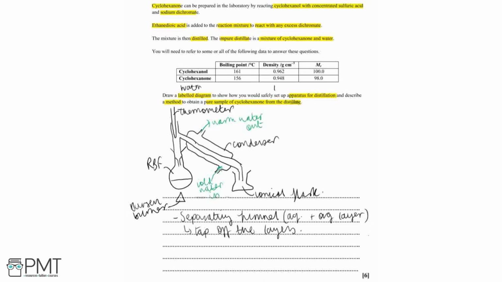And now, once we've got our organic cyclohexanone layer into its conical flask, we can add a small amount of magnesium sulfate to our cyclohexanone.